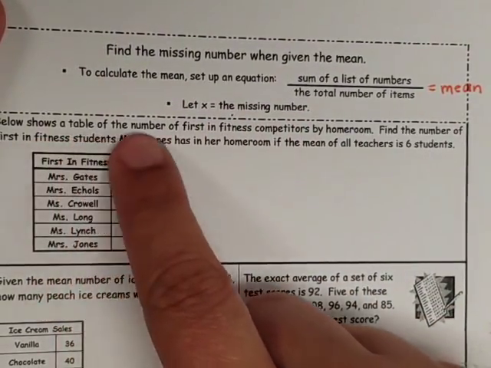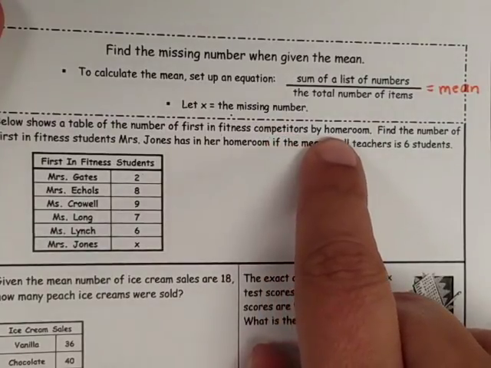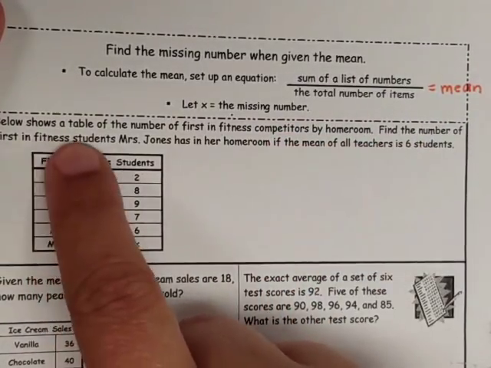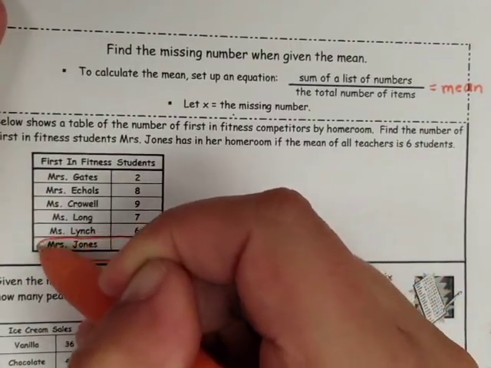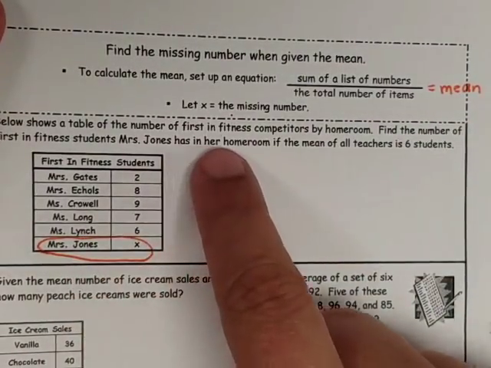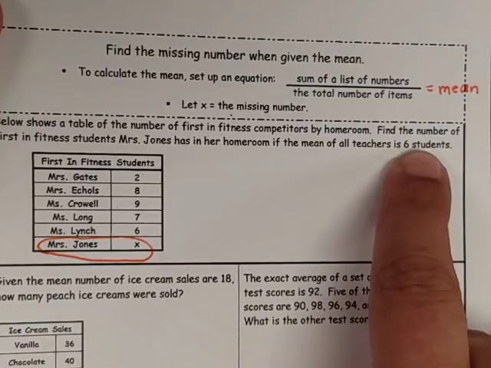So the table below shows the number of First in Fitness competitors by homeroom. Find the number of First in Fitness in Mrs. Jones' class. So notice how Mrs. Jones, we don't know how many people are supposed to come from Mrs. Jones, but we do want the mean to be 6 students.